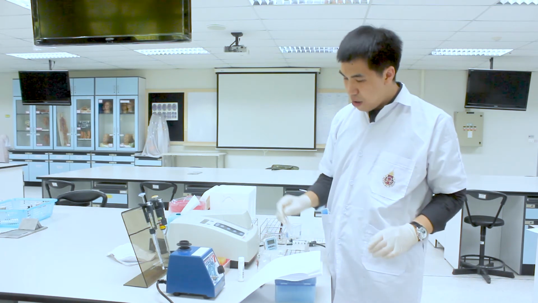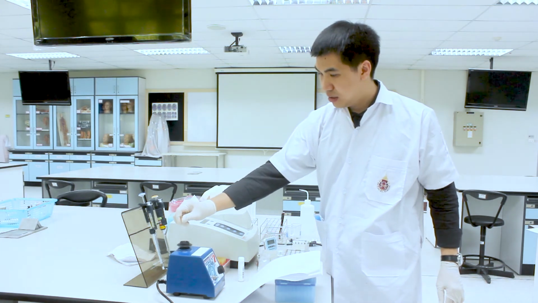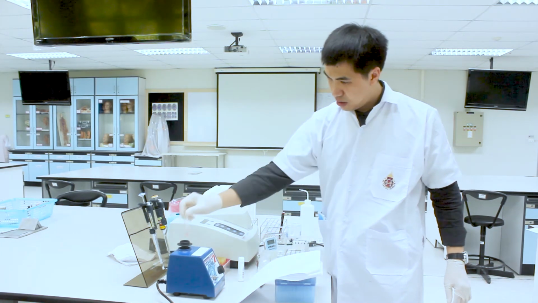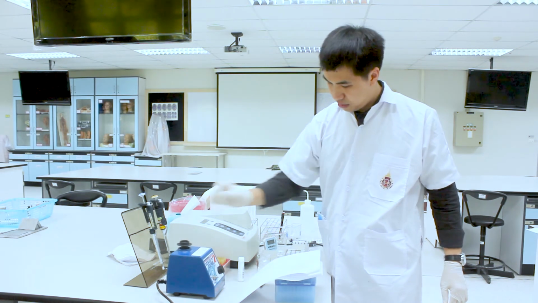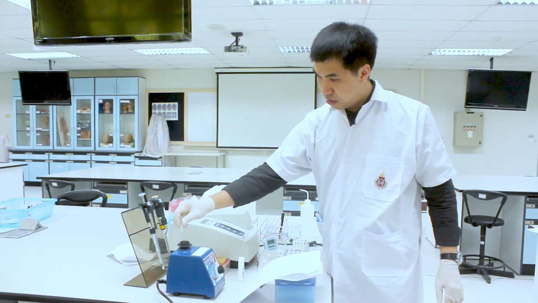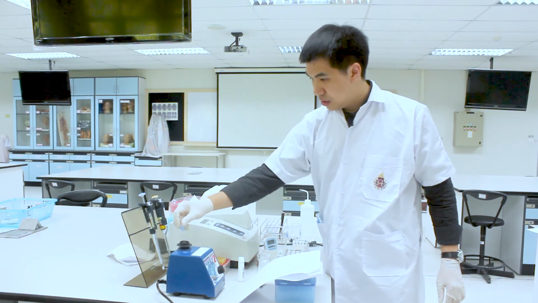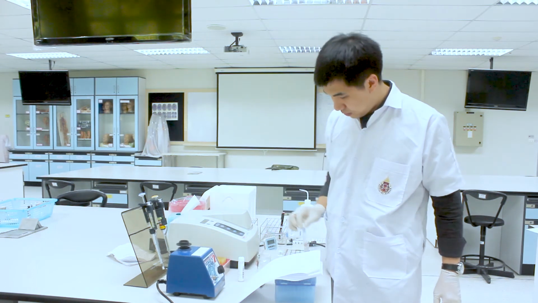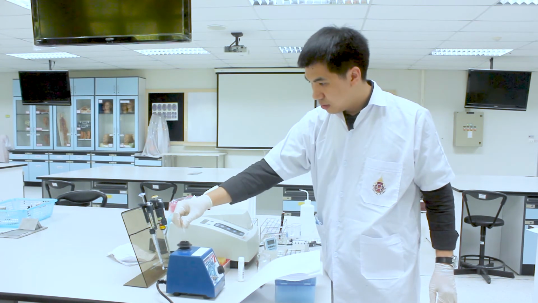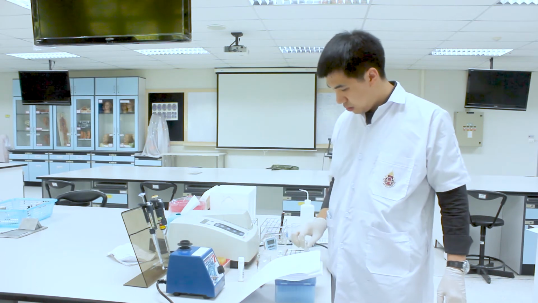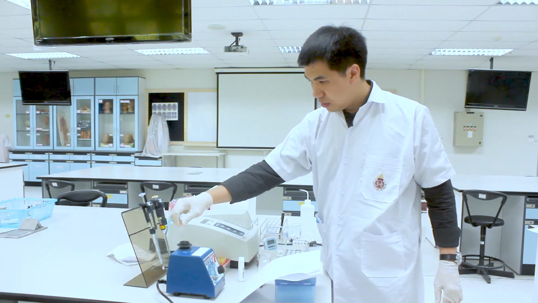Okay, we just mix it by vortexing. After vortexing, you leave all the tubes for 5 minutes before you measure the OD value with the spectrophotometer.